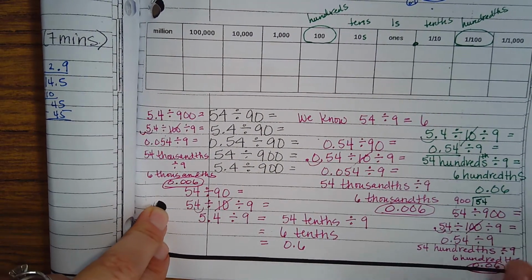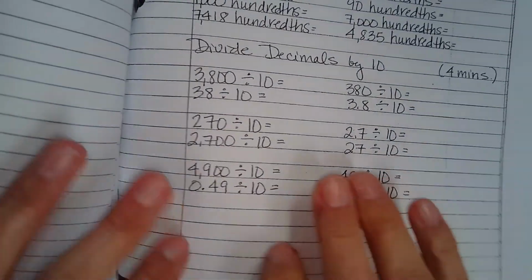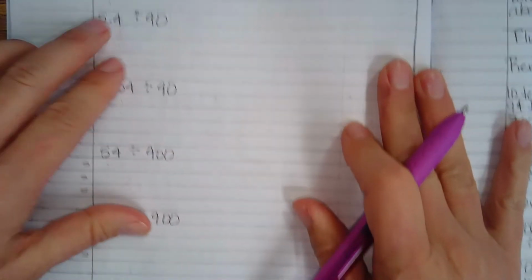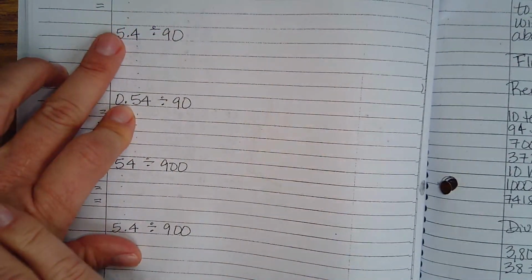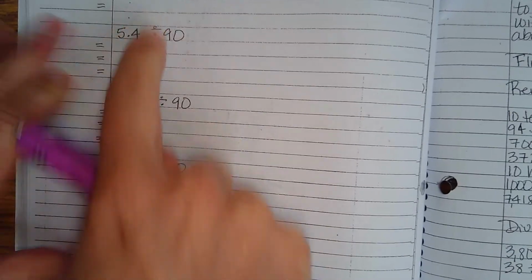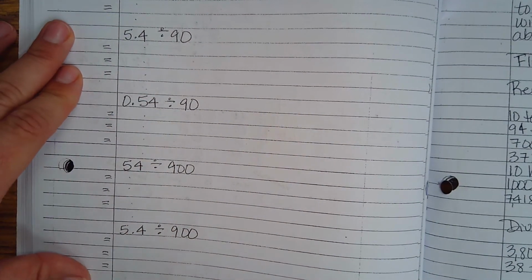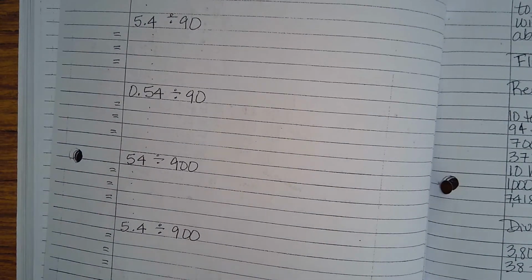All right. Let's see if you can turn the page, and I want you to show me the 1, 2, 3 steps to take as you do each one of these, and we will come back and check your work. Go.